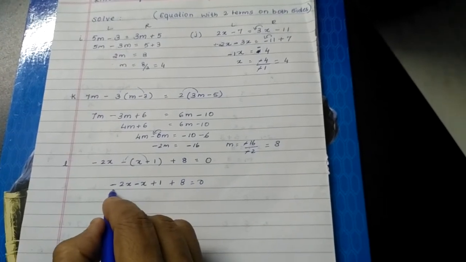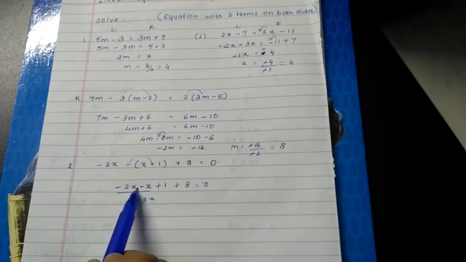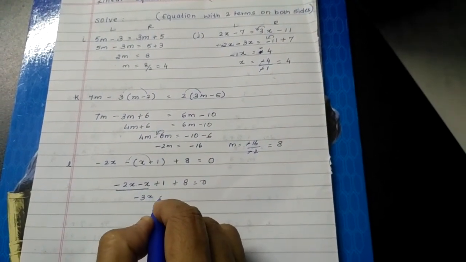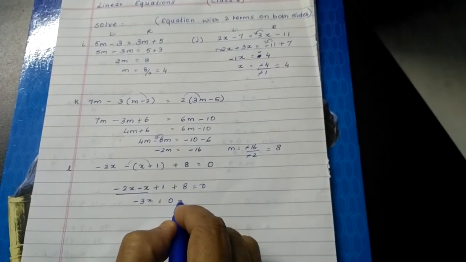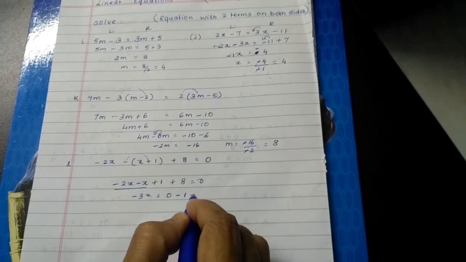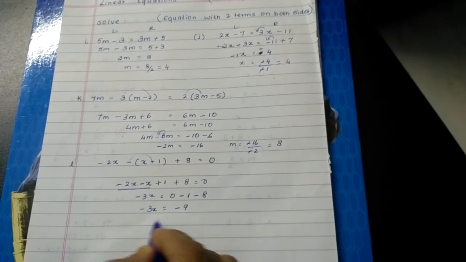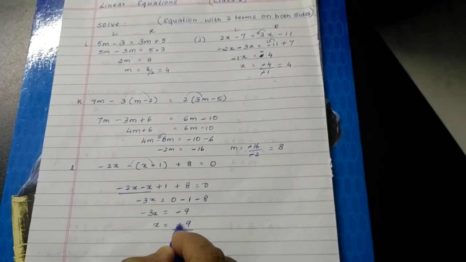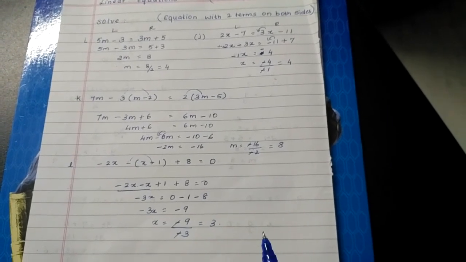So minus 2x and minus x is minus 3x. Why? Because when there are two negative signs, we add and put the sign of the greater number. Now 0 will be here as it is, plus 1 will become minus 1, plus 8 will become minus 8. Minus 3x is equal to minus 9. x is equal to minus 9 divided by minus 3. Negative signs get cancelled. 3 3s are 9. Hope you understood, children.